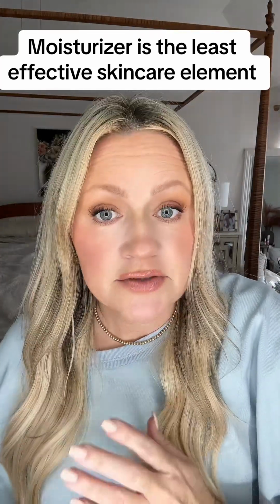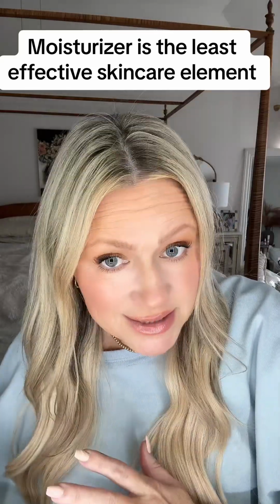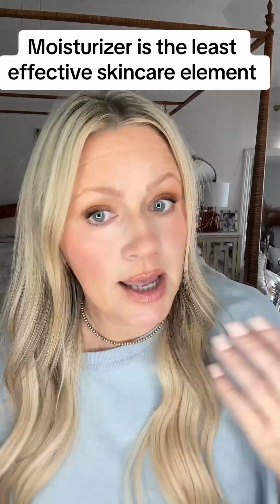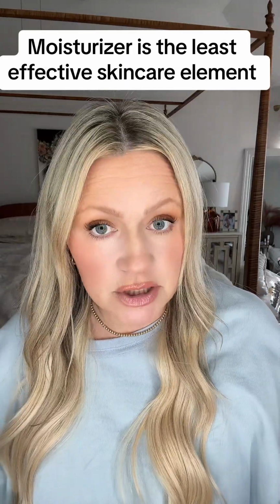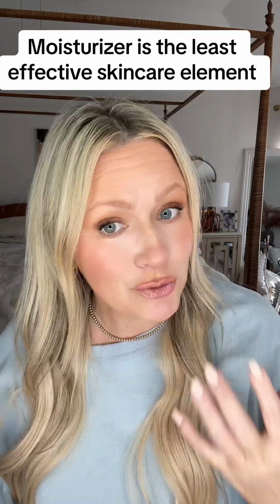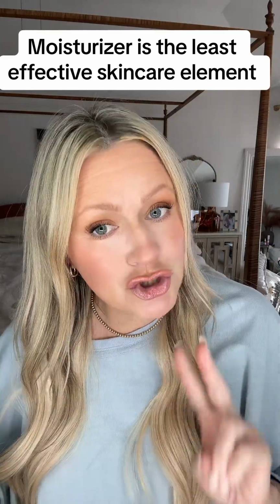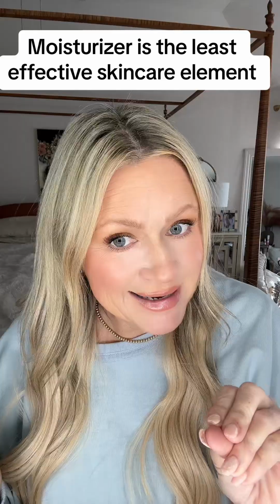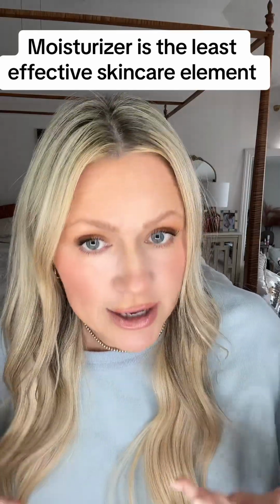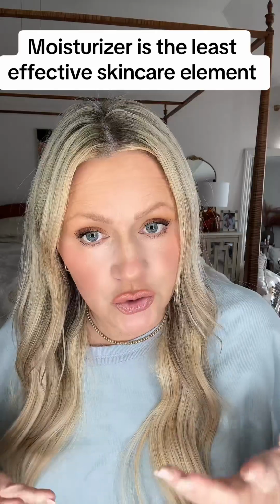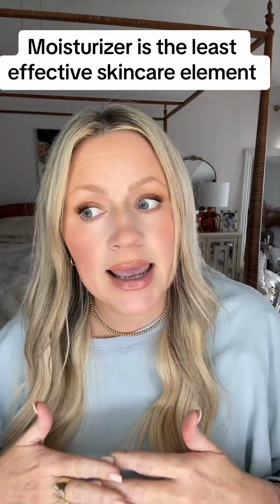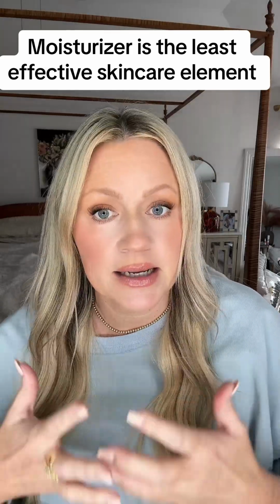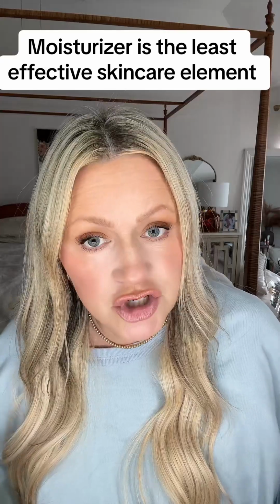An occlusive is very different from a humectant. So a humectant attracts water. It is something like hyaluronic acid that has the ability to attract water. But if you look up humectant, you will see two words. It says can help, can aid. It is not a driver for hydration to the skin. It is simply an assistive element that can aid in the increase of water absorption.